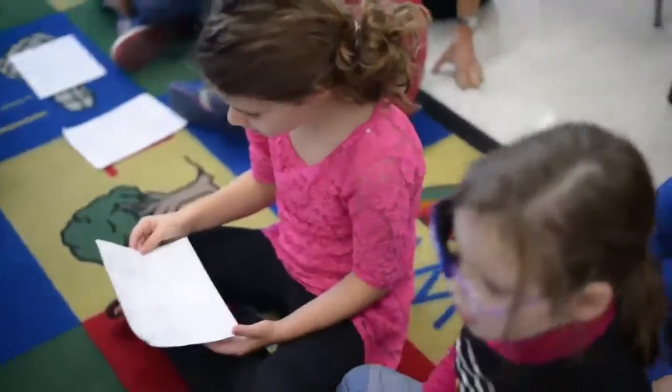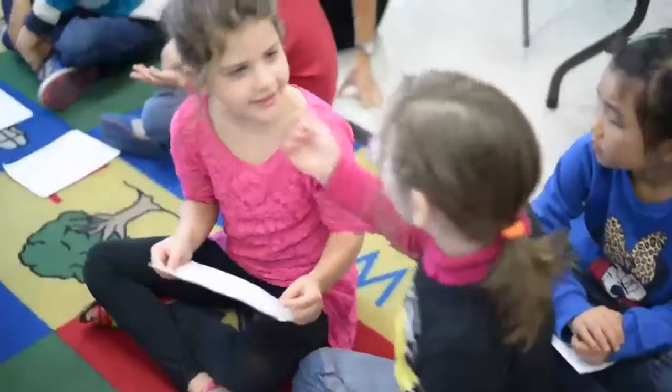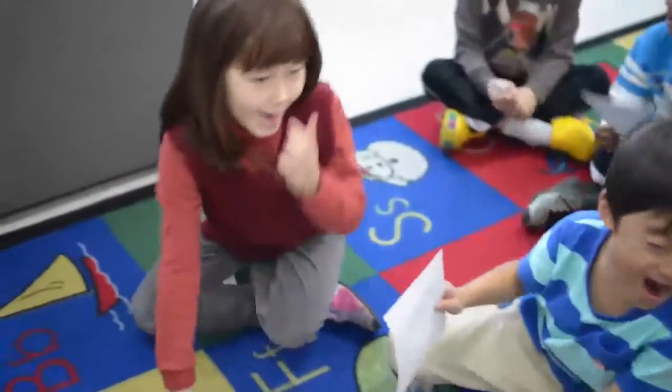The unit began with a class discussion, where students discovered that the external parts of animals had specific functions that helped them to survive in their environment. They also talked about the essential needs that every animal had.